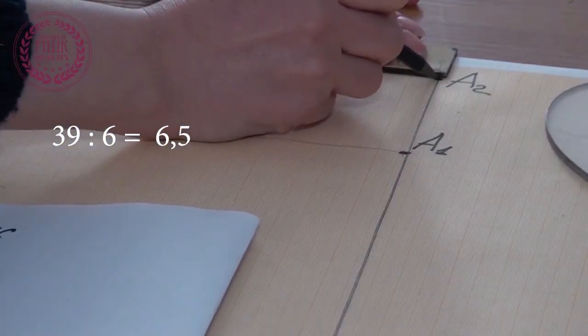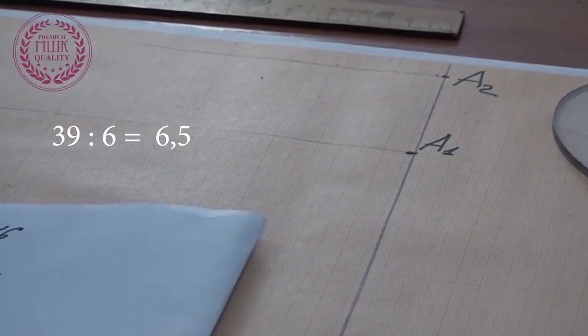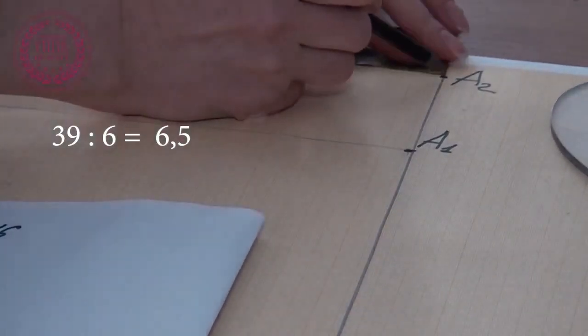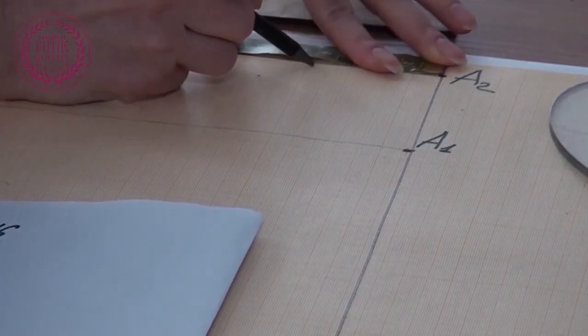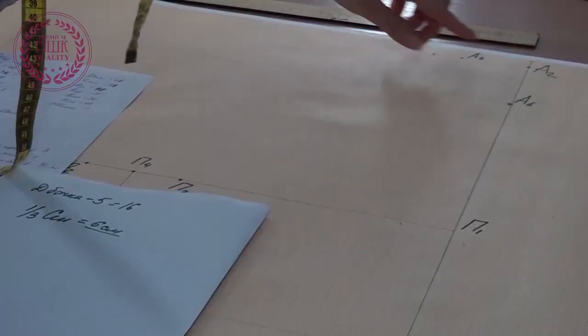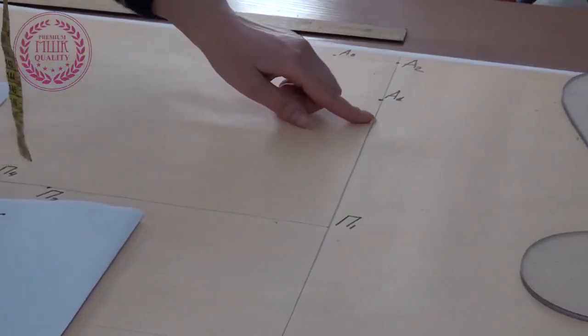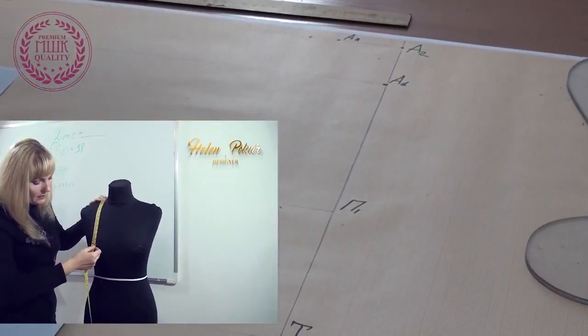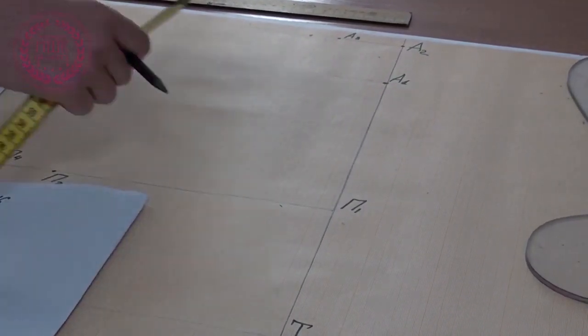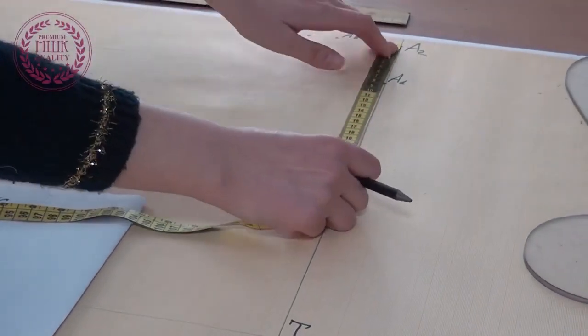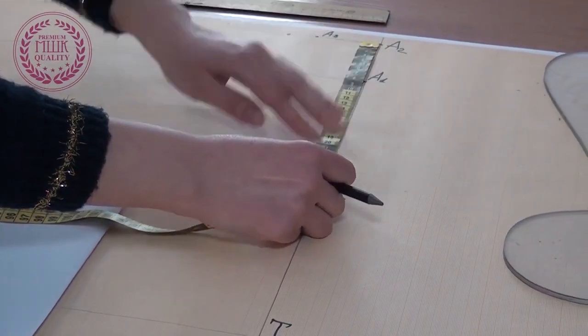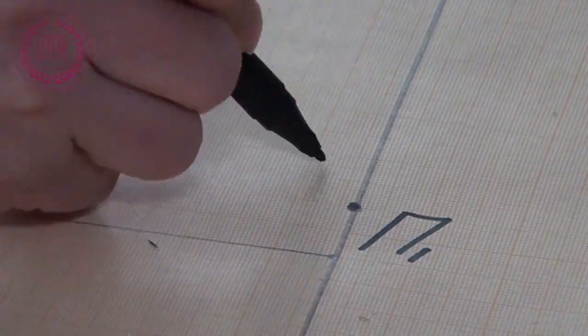And from point A2 to the left horizontally, I postpone the result of this division. I mark point A3. From the point A2 down, I postpone the measurement of the length from neck to bust. I mark the point with the Russian letter G.